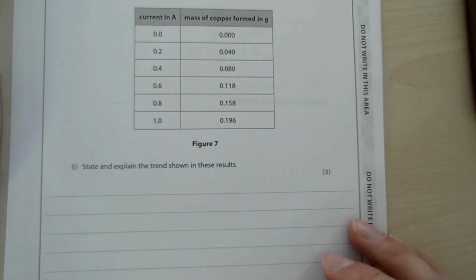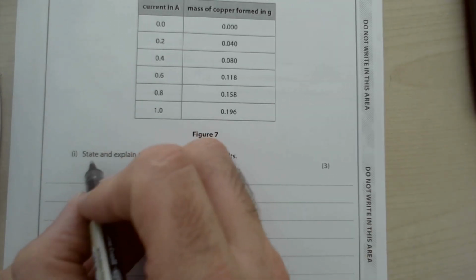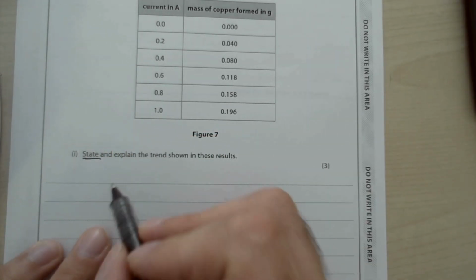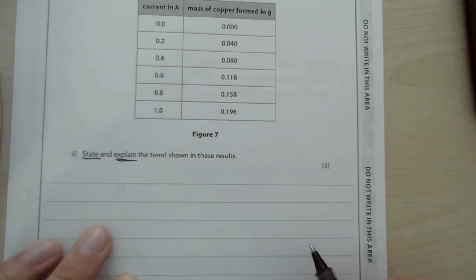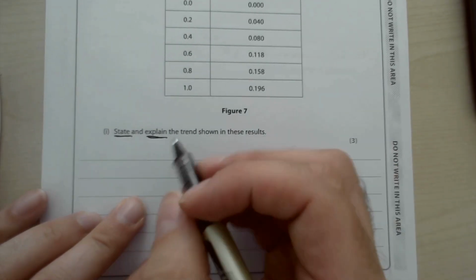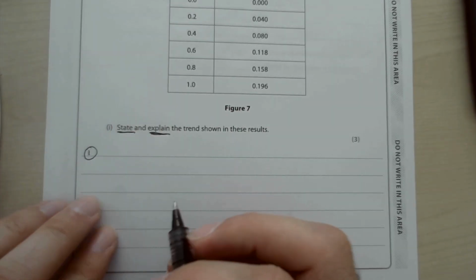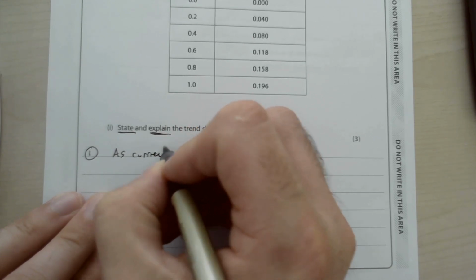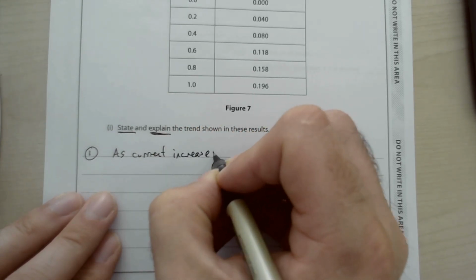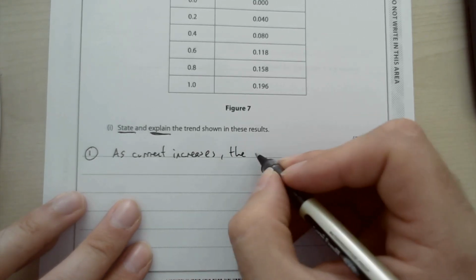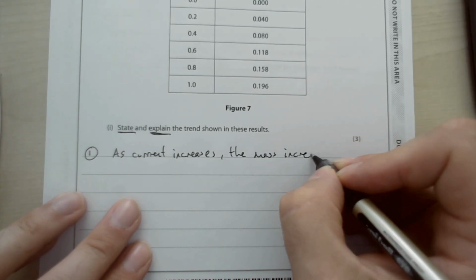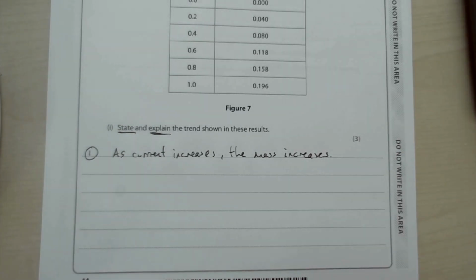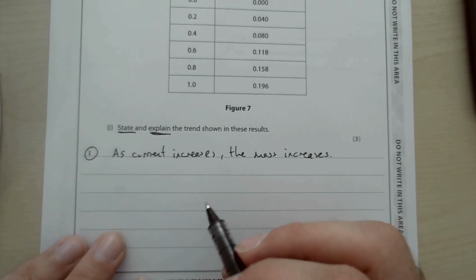We've then got a 3-mark question which says to state, so to say what it is, and then to explain the trend. So, your first mark was for stating what the trend is, as current increases, the mass increases. Nice easy mark. I think most people got that one. Here's where we didn't do as well. There are all sorts of explanations that really missed the point of this.